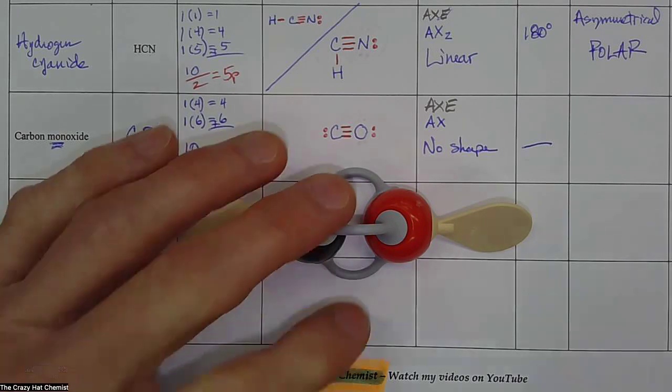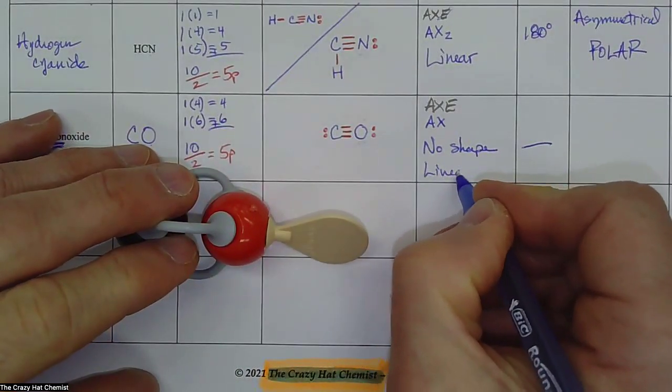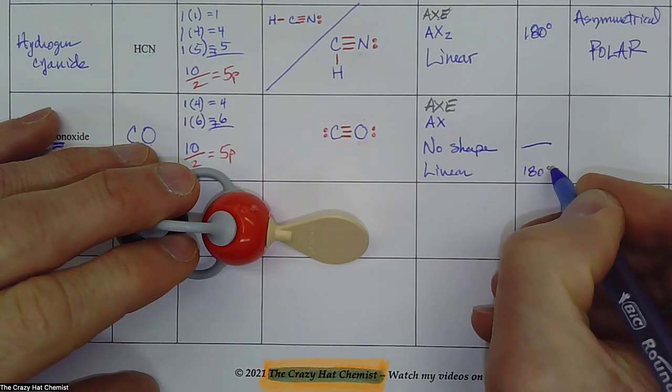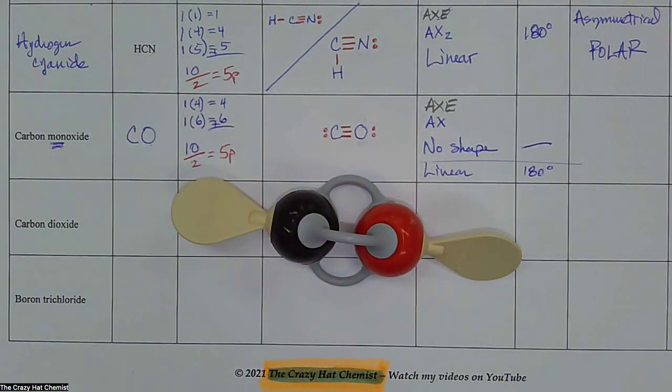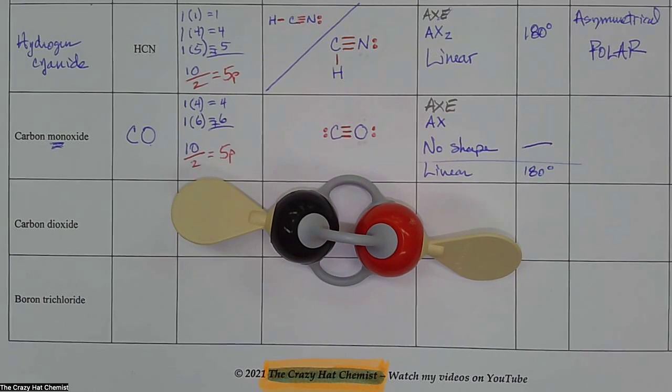Some might say that this is linear in shape, and they are not incorrect. So if they say that this is linear and 180 degrees, I would be okay with that. You're going to refer to your instructor about that one. I'll go with no shape and no bond angle, or linear and 180. I'll accept either one.